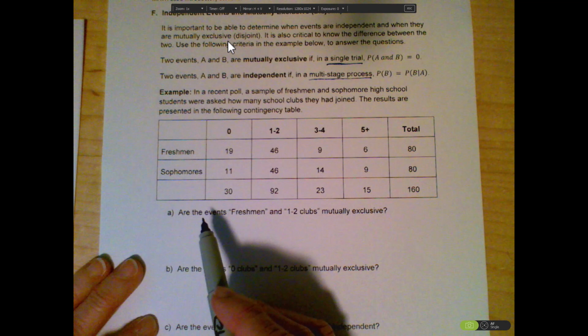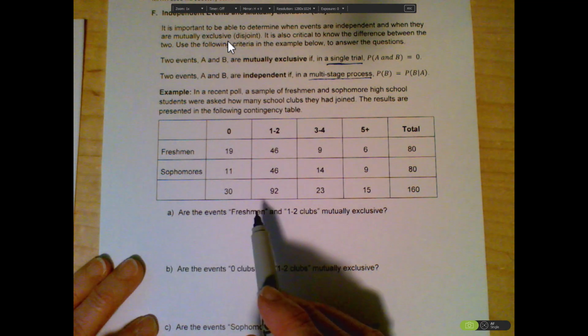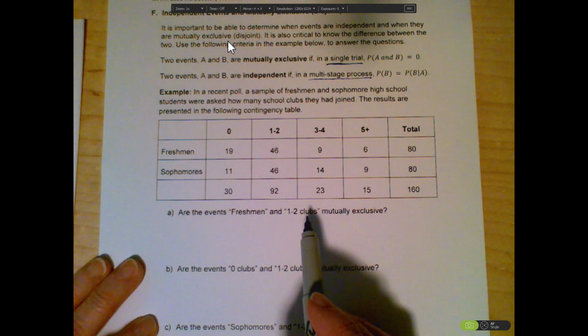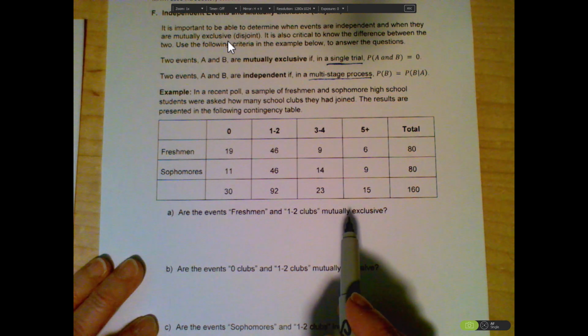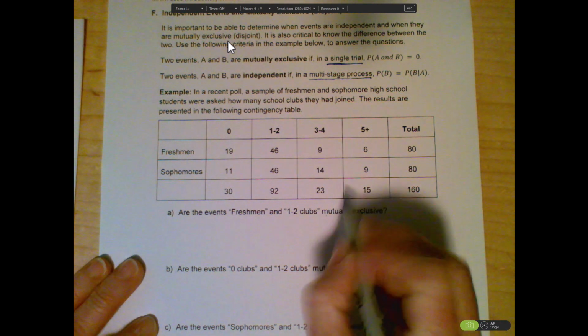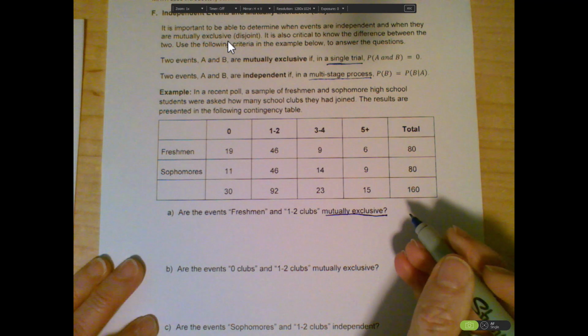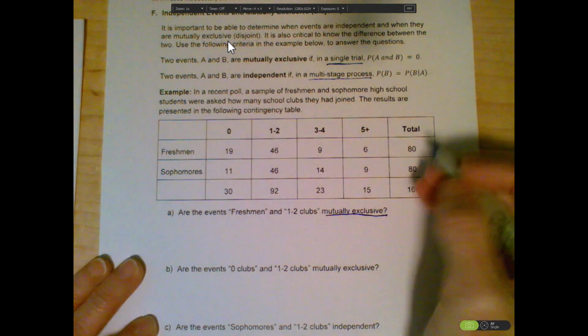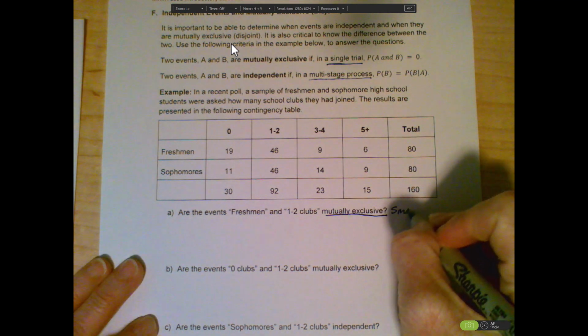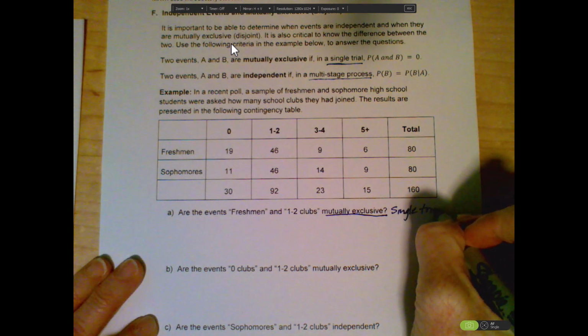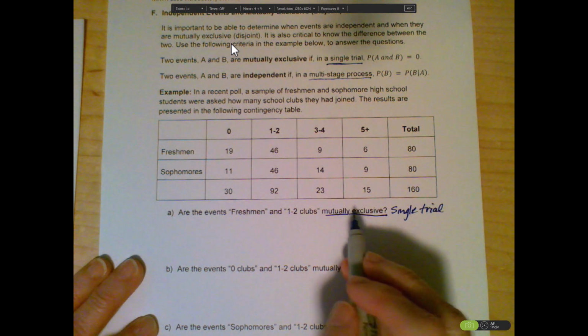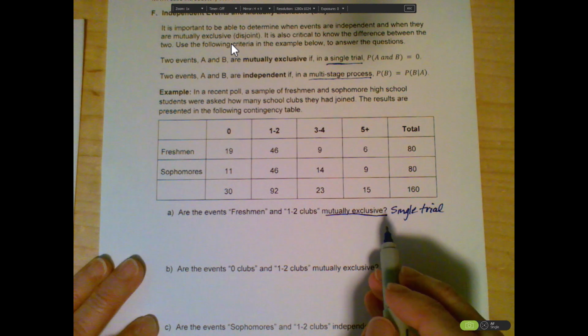So in part A, they're just asking us, are the events freshmen and 1 to 2 clubs mutually exclusive? If we're checking mutually exclusive, we're talking about a single trial. So I'm just going to make a note here. Single trial. It has to be a single trial because that's the only time you could have mutually exclusive events.